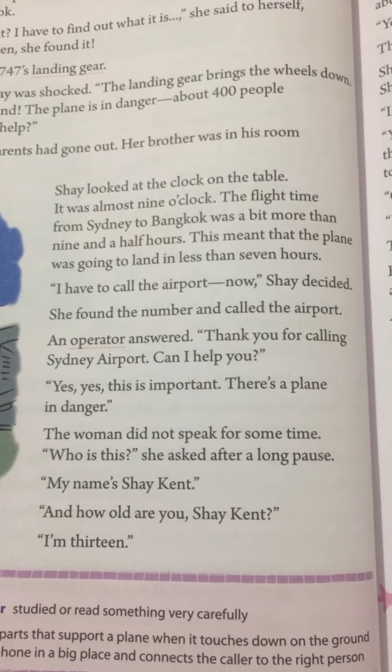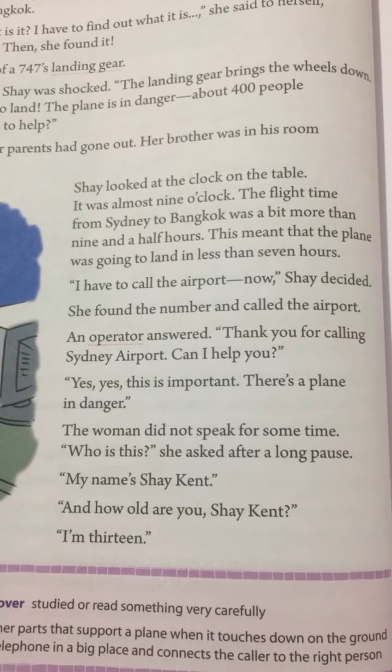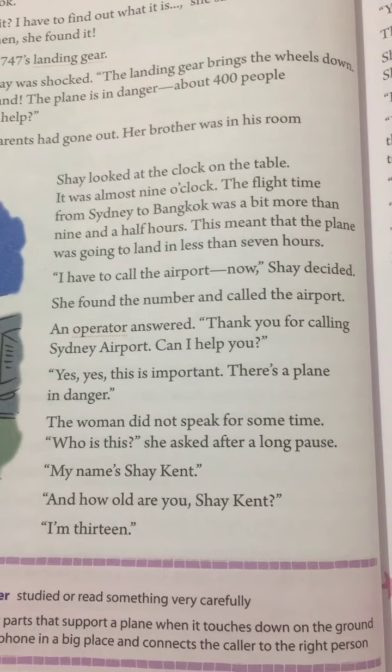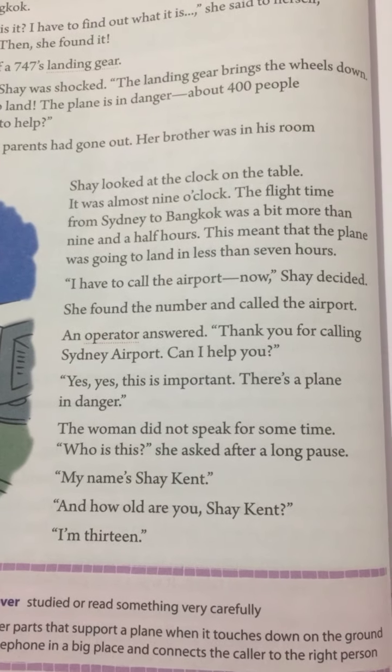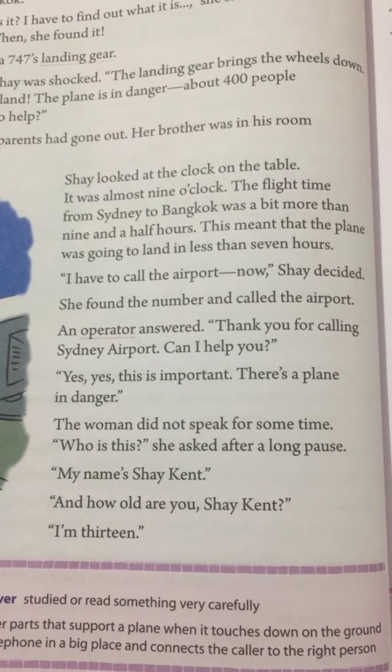The woman did not speak for some time. "Who is this?" she asked after a long pause. "My name is Shai Kent." "And how old are you, Shai Kent?" "I am 13." Hearing her voice, the woman did not speak for some time.